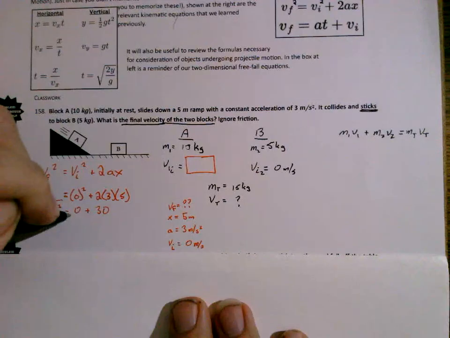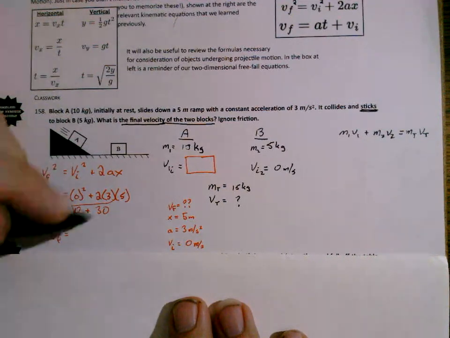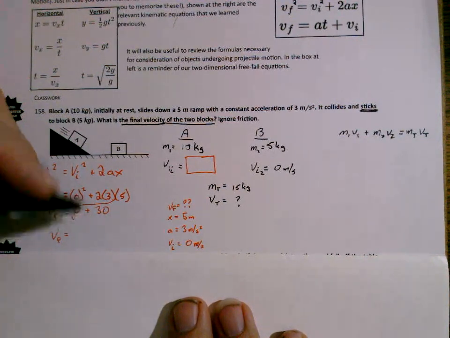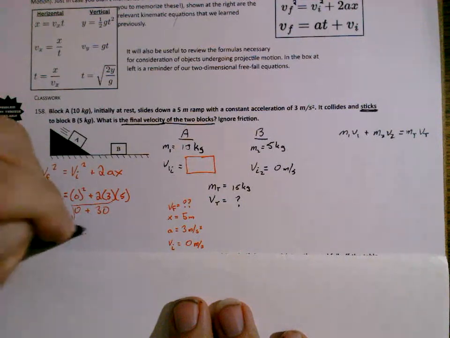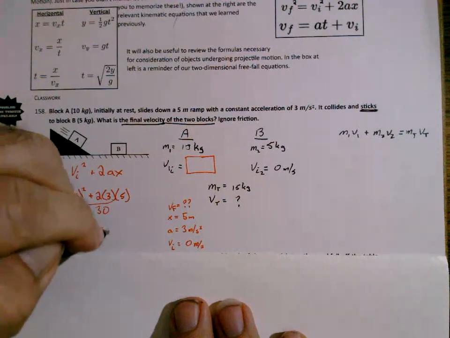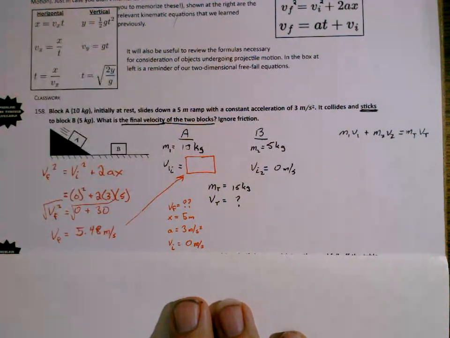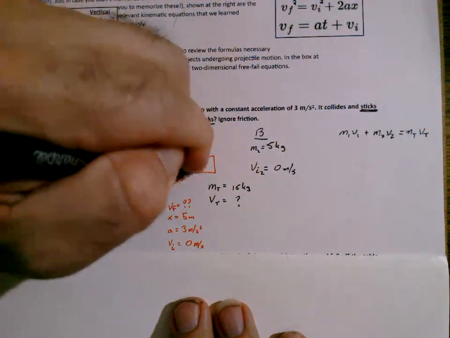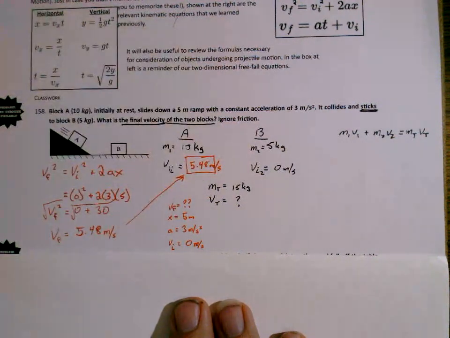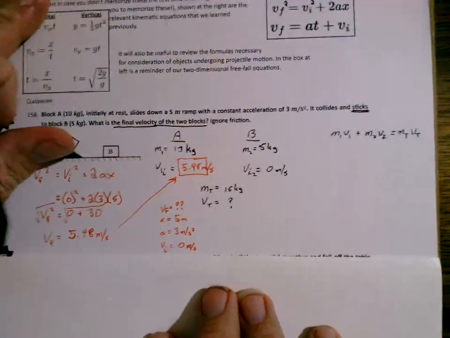So taking the square root of both sides, the final velocity of block A when it's sliding down the ramp is going to be the square root of 30, which is 5.48 meters per second. That is the value that goes into this box, 5.48 meters per second.